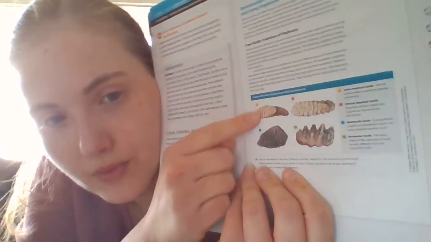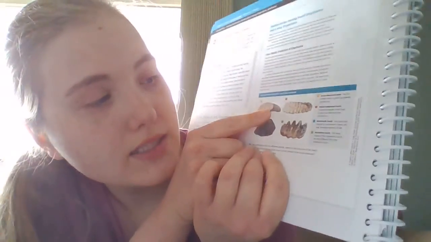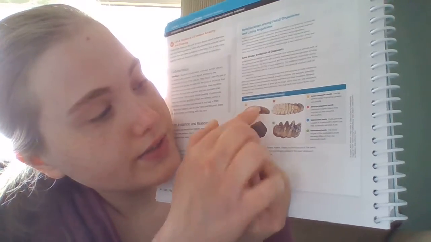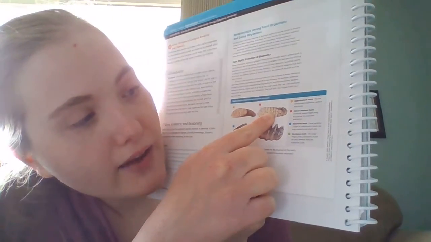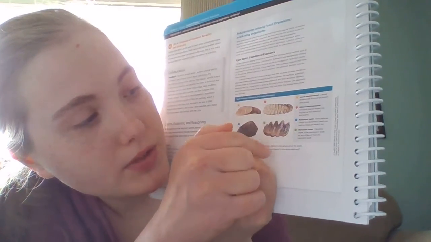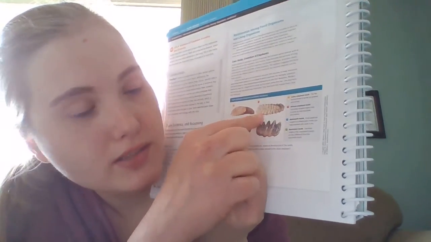So you have the different structures. This yellow flag is an Asian elephant tooth. The flat surface would help to grind up grasses and shrubs. So here you can see the flat surface. This red flag is an African elephant tooth. The diamond-shaped ridges help to grind up tree branches and bushes.